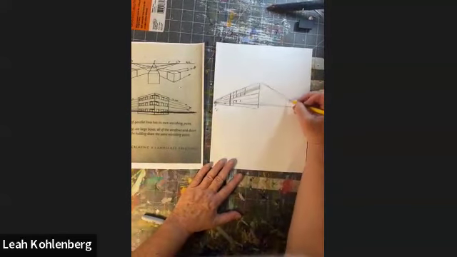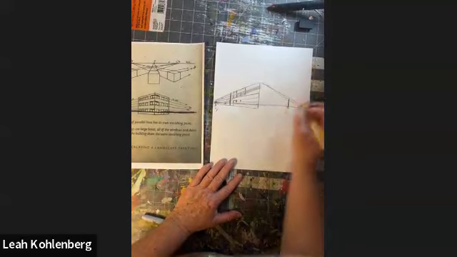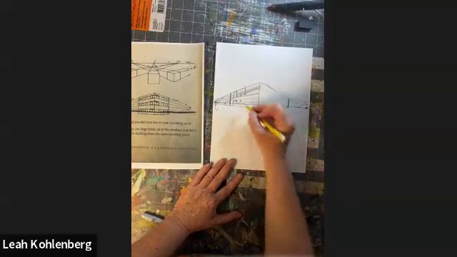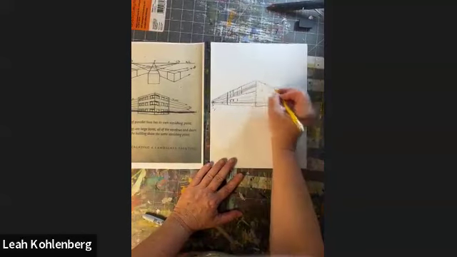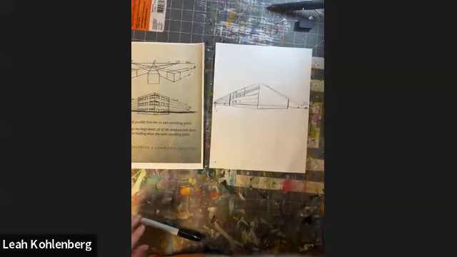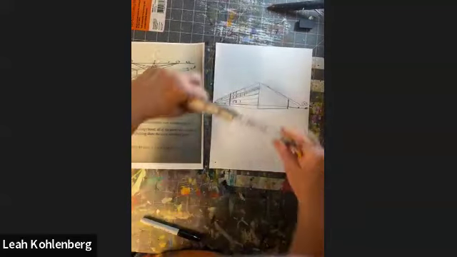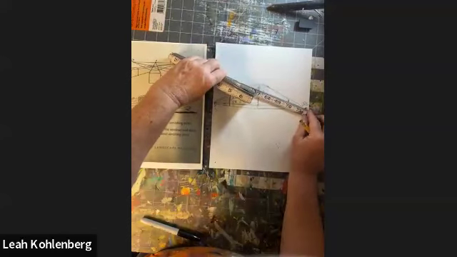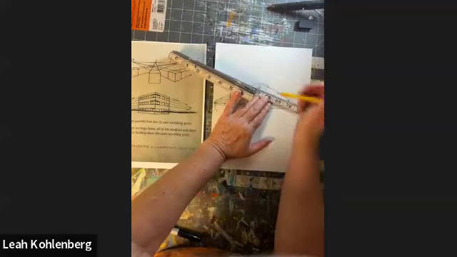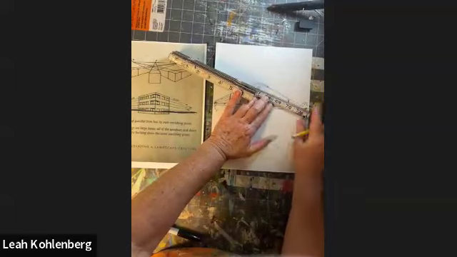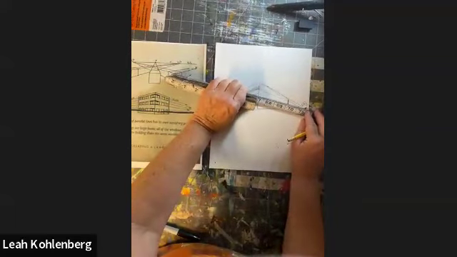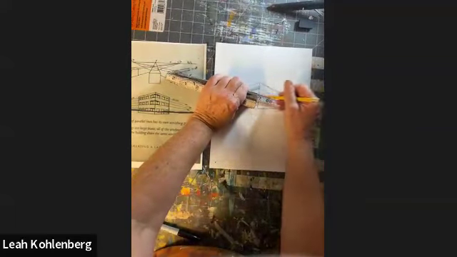So the side of the building, the end of the building here, and here, and here, and here. If you want to, you can use a ruler. And all these lines come to here. They all come to this vanishing point.